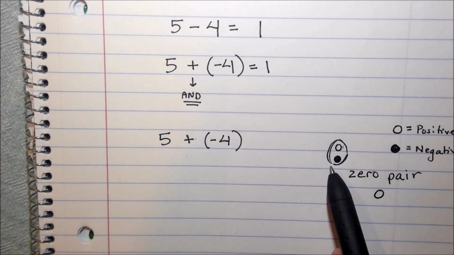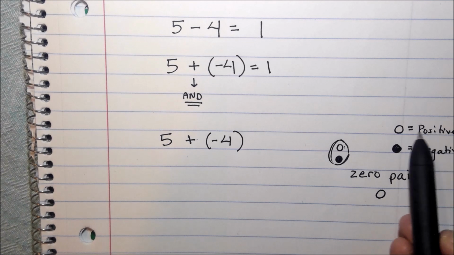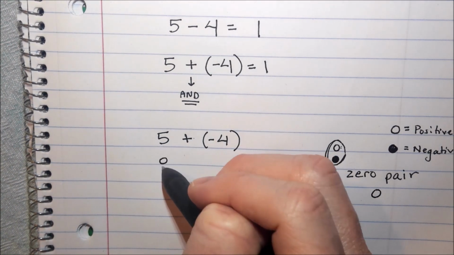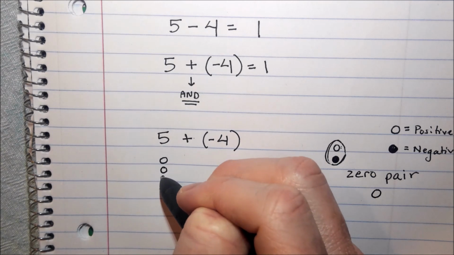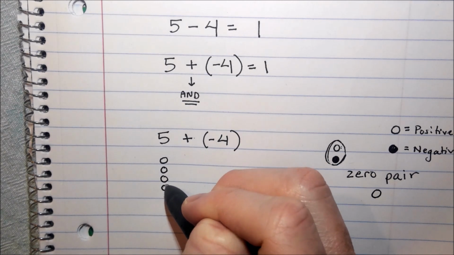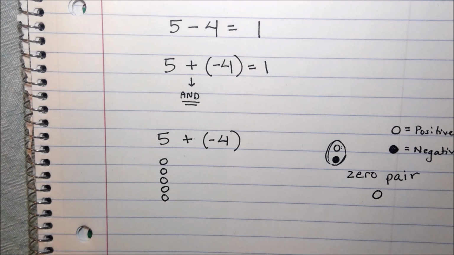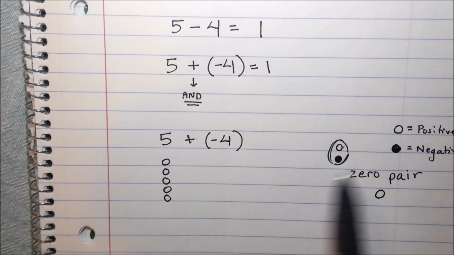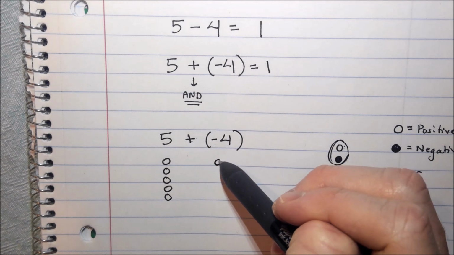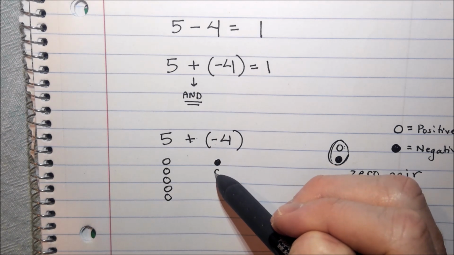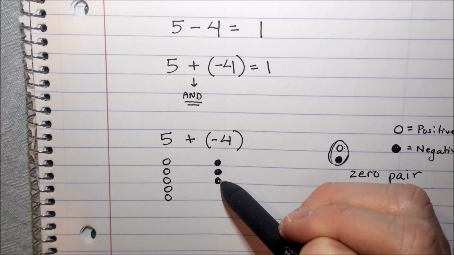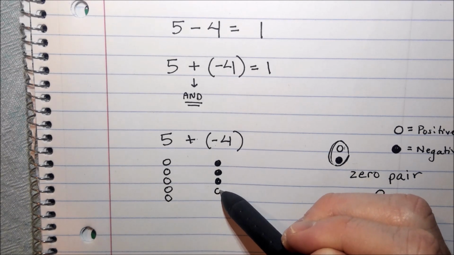Oh man, I apologize. My voice is getting a little raspy there. So we're going to look at our positives. We have 5 positives over here, so I'm going to draw 5 positive circles: 1, 2, 3, 4, and 5. And we have 4 negatives. So I'm going to draw 1, 2, 3, and 4.